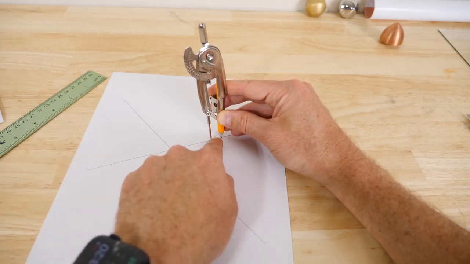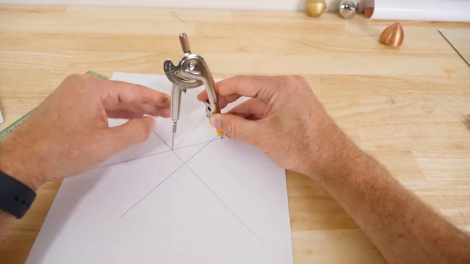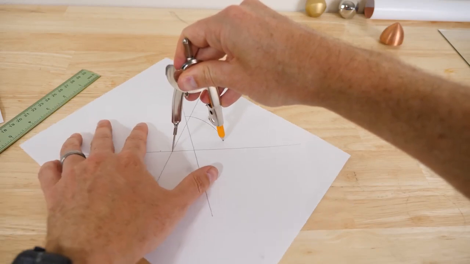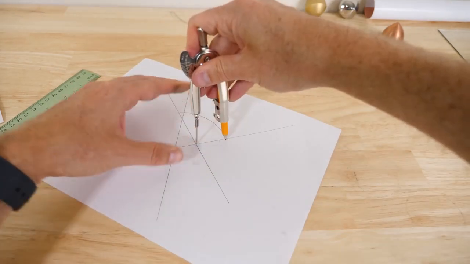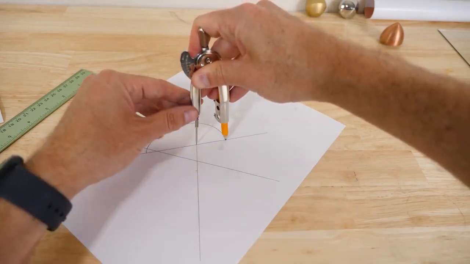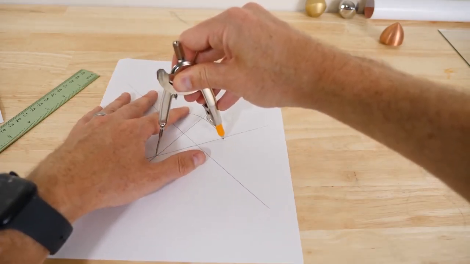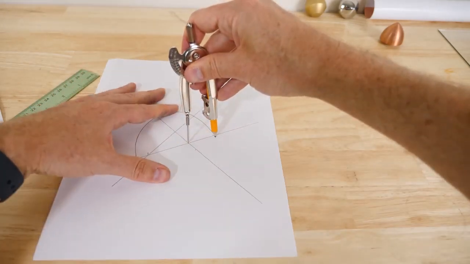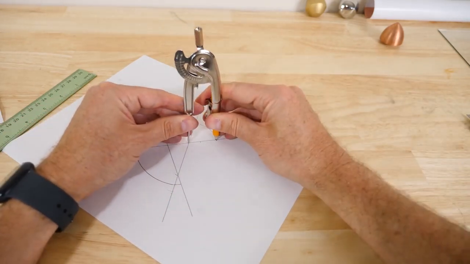Then what I do is I follow the straight path along the compass here to the next point. Then I'm going to draw this curve. And then I go to the next point, and then draw this curve. And then move to the next point and draw this curve. Then move to the next point. Then move to the next point to finish it off.